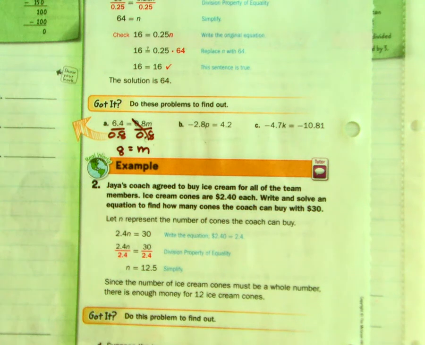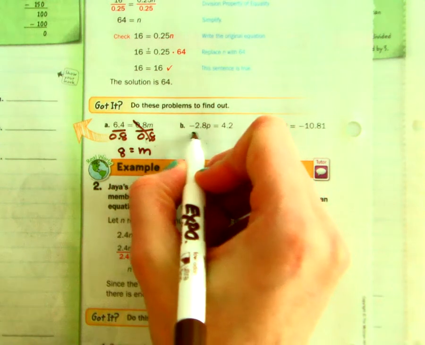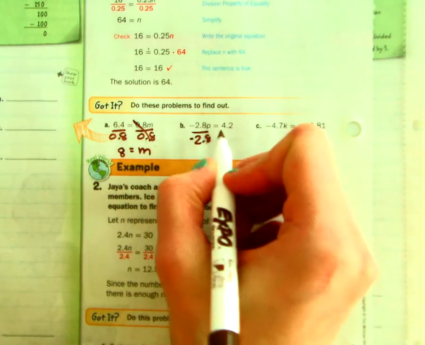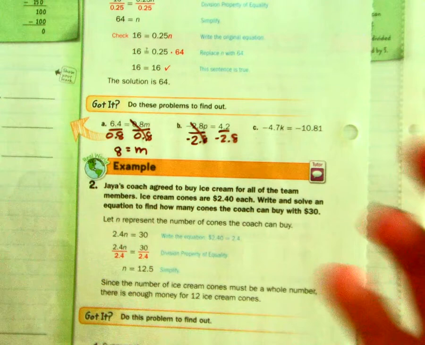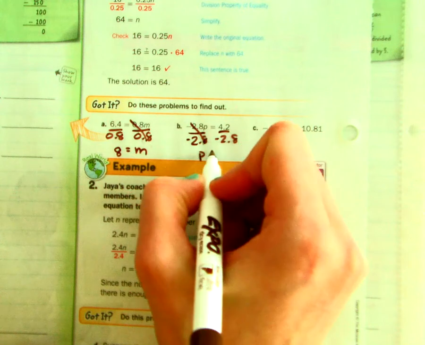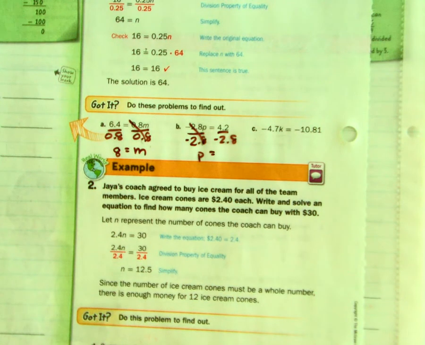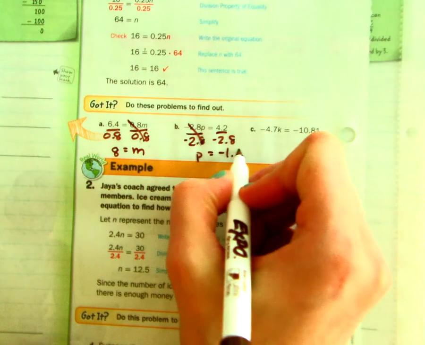Okay, letter B, the same way. We're going to treat these as if it's the same thing as a whole number, but we're just working with decimals. We have negative 2 and 8/10 p equals 4 and 2/10. I need to figure out what p is here. So I look to see, what operation am I doing? Well, I'm taking negative 2 and 8/10 times p. I know the opposite of multiplication is division, so I'm going to divide both sides by negative 2 and 8/10. Negative 2 and 8/10 divided by negative 2 and 8/10 reduces to 1, so I have p left, equals 4 and 2/10 divided by negative 2 and 8/10, which is negative 1 and 5/10.